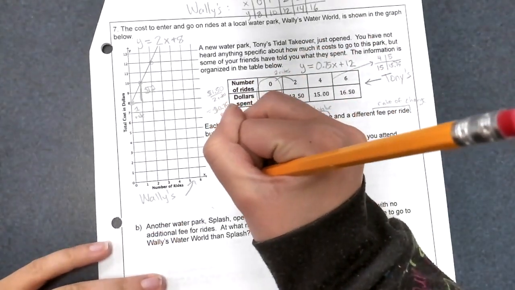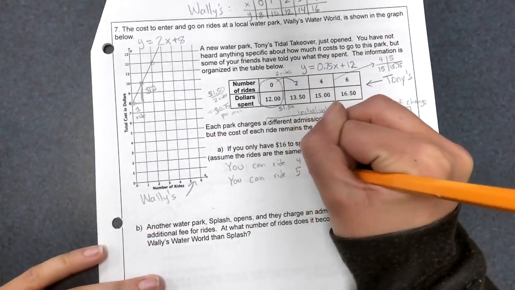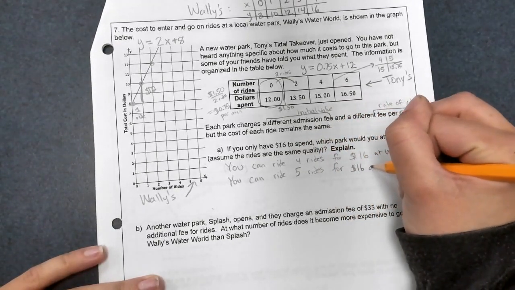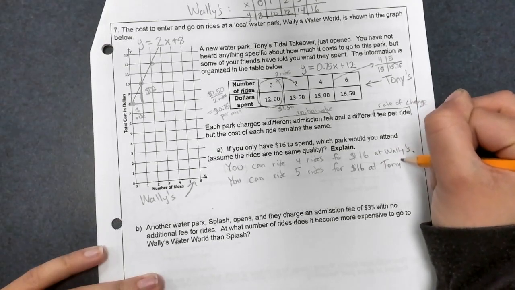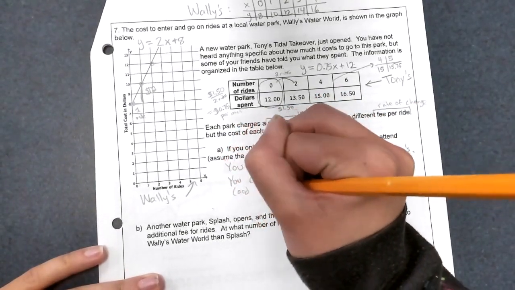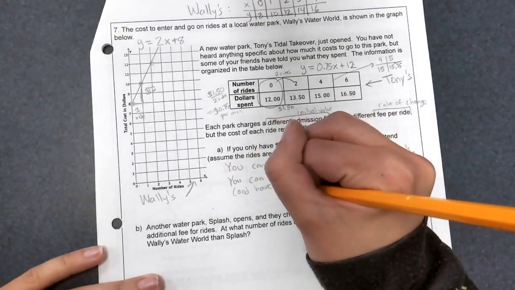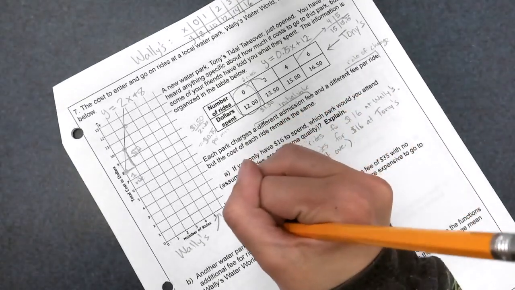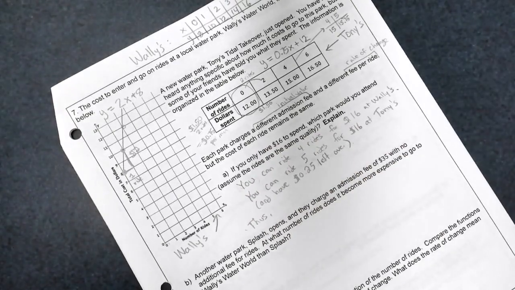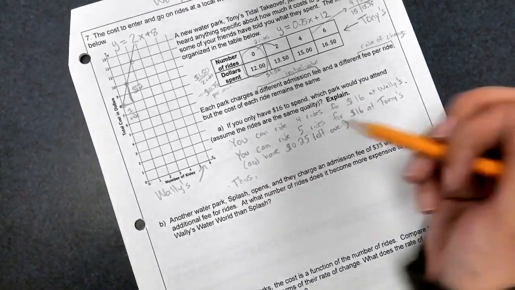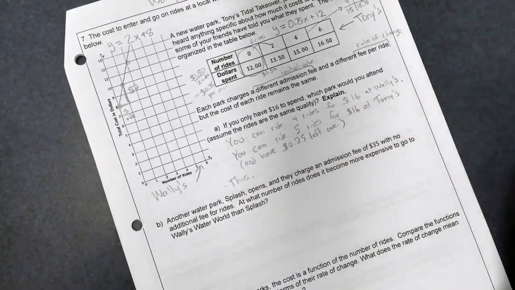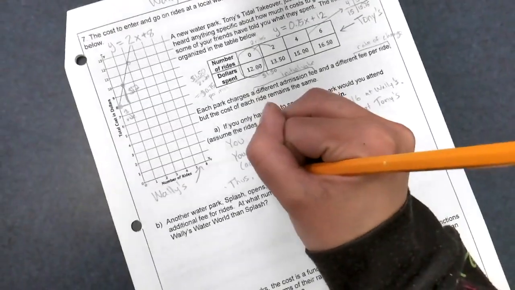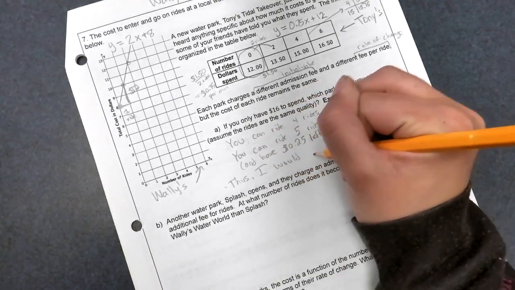So you can ride 5 rides for $16 at Tony's and have 25 cents left over. Therefore, what would we rather do? Would we rather ride 4 rides or 5 rides? We'd rather ride 5. So, thus, I would rather attend Tony's.